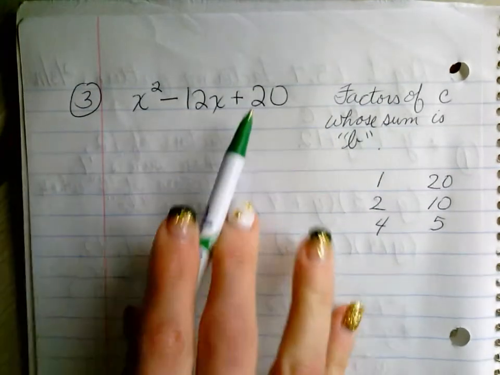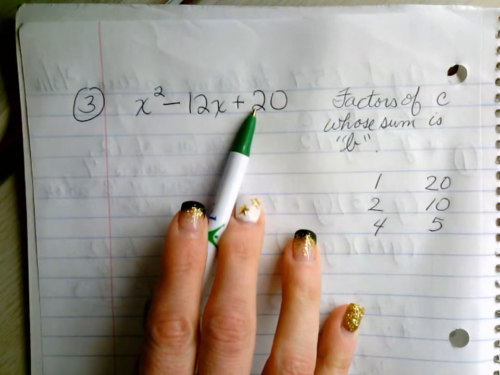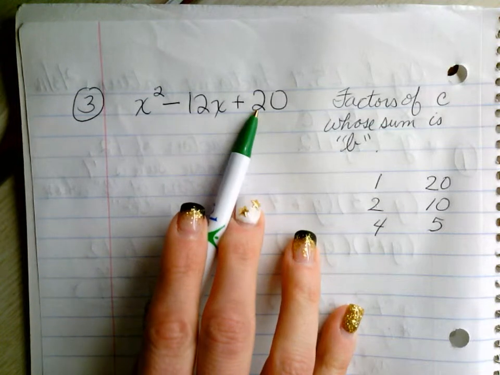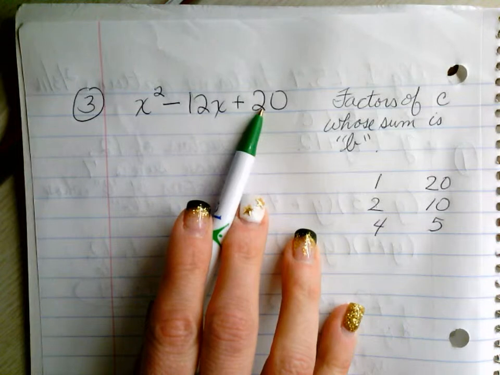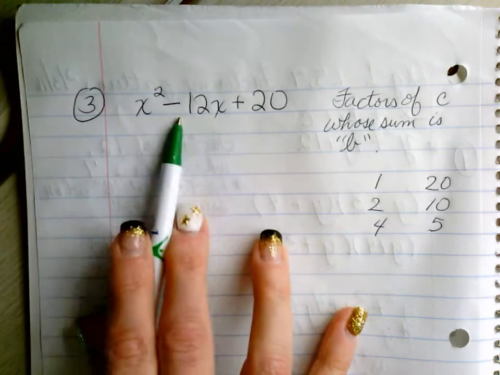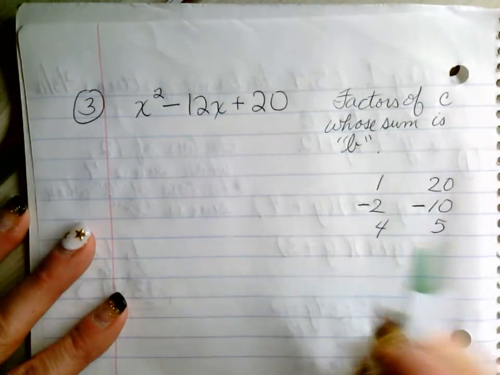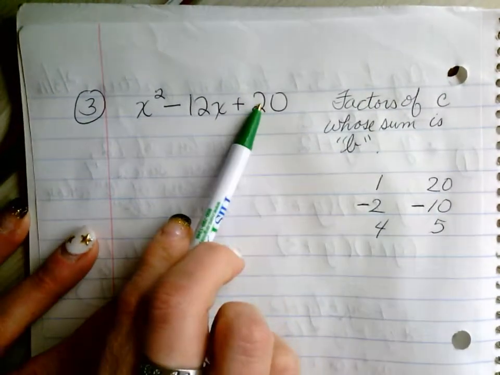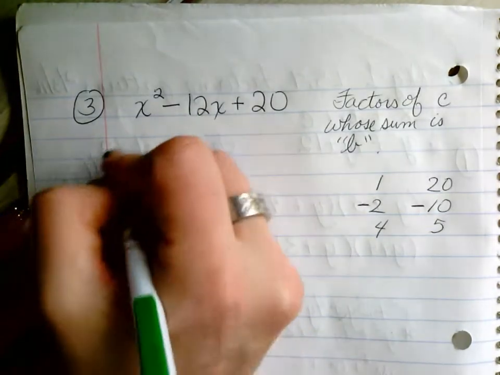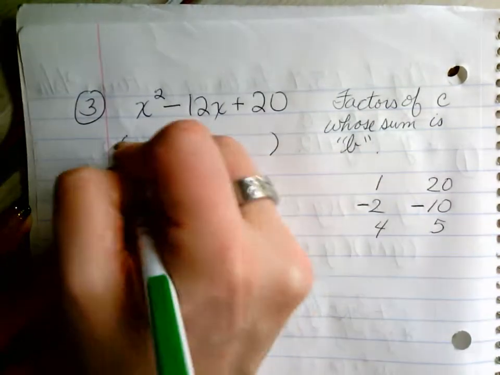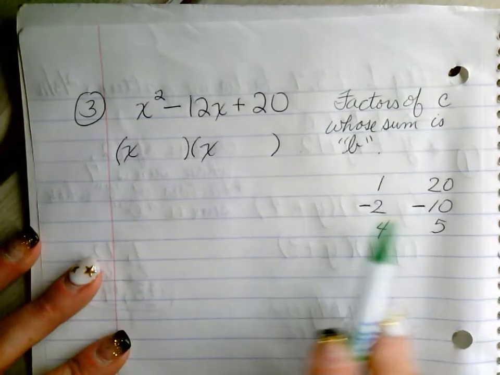And it's either going to be positive, positive to create a positive, or negative, negative to create a positive. Okay, which of these factors, when added together, can create a negative 12? Negative 2, negative 10, because negative, negative does create this, and negative 2, negative 10 added together does create that. Square root of a, square root of a. Okay? Minus 2, minus 10.